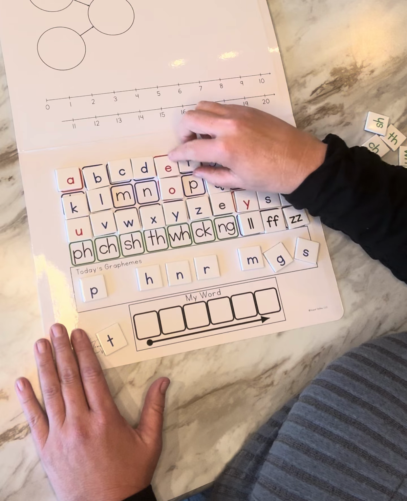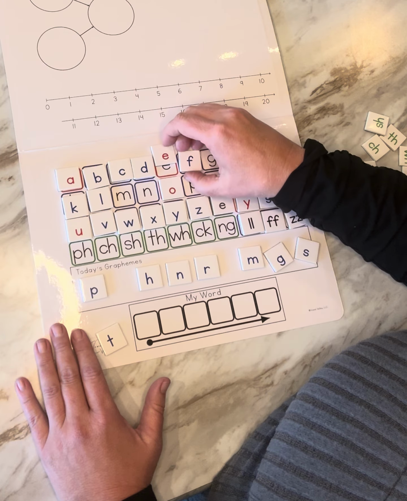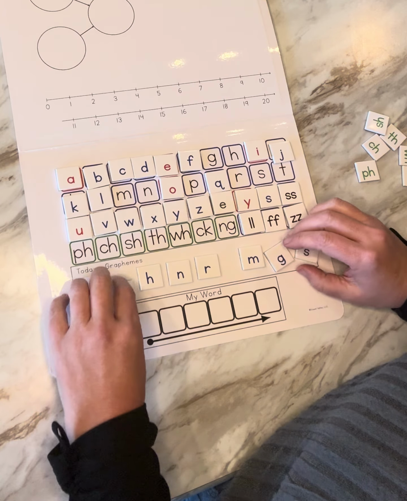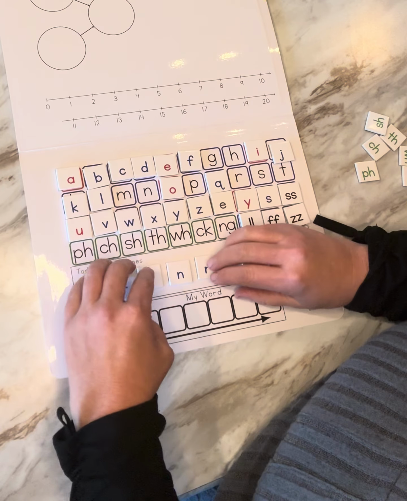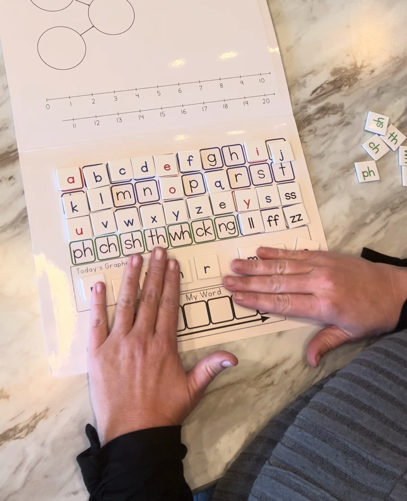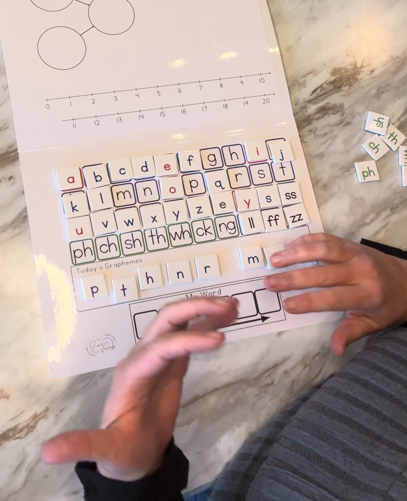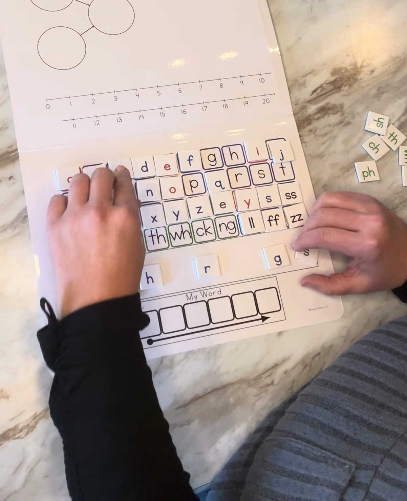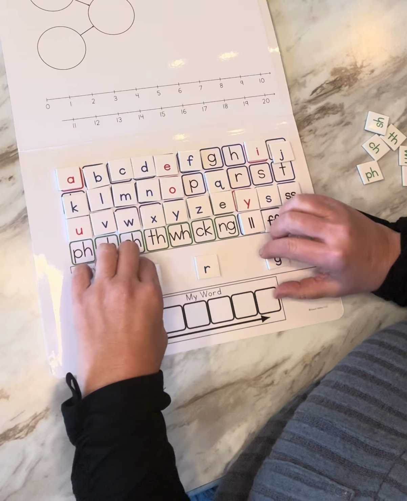And then E can spell e, and E can spell E. The main thing we want to do is pull out the ones you're working on that day so they have fewer choices here. And as they get stronger and know more of the sound symbol relationship, you can keep all of them up here when they're ready.